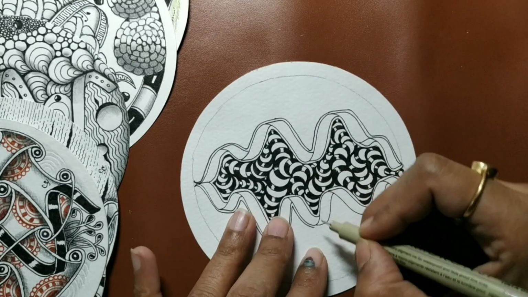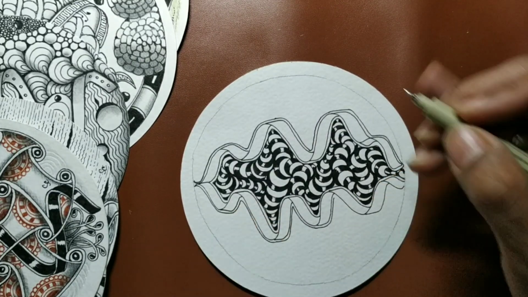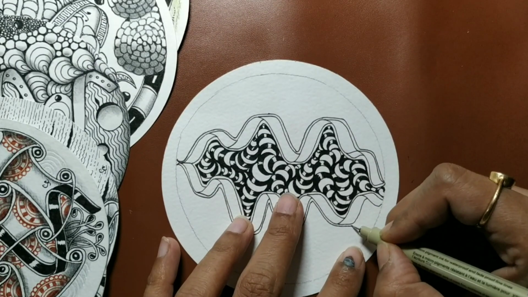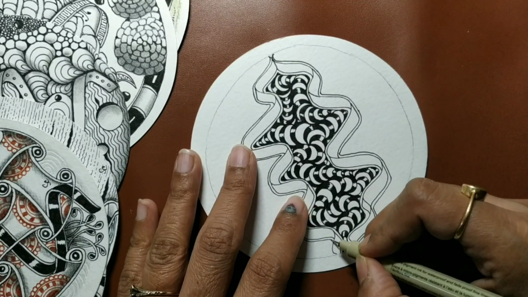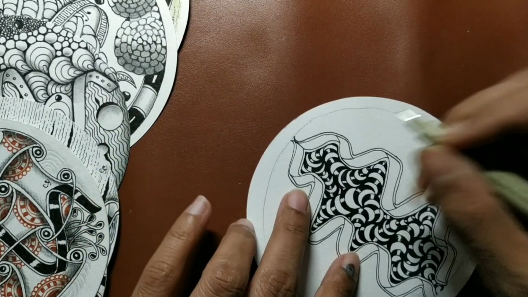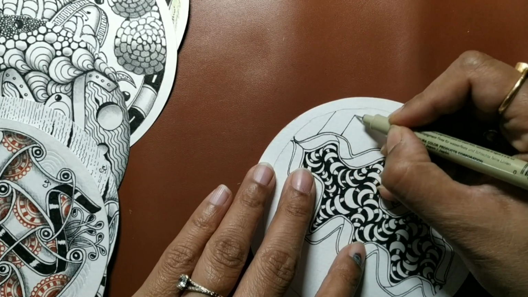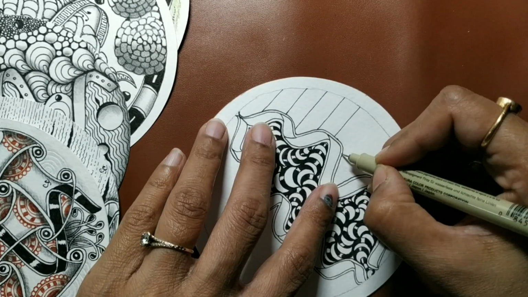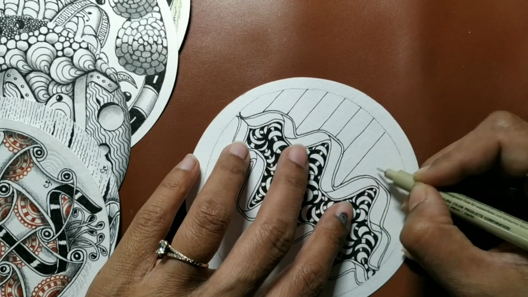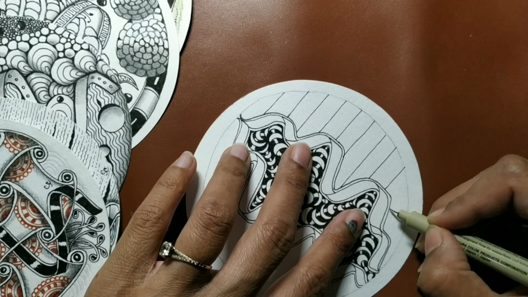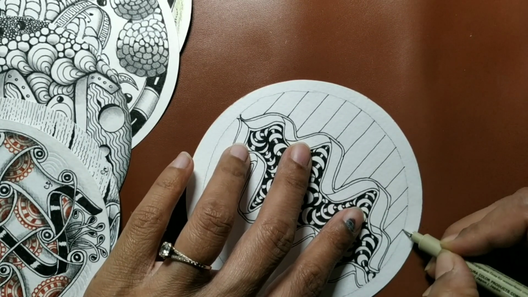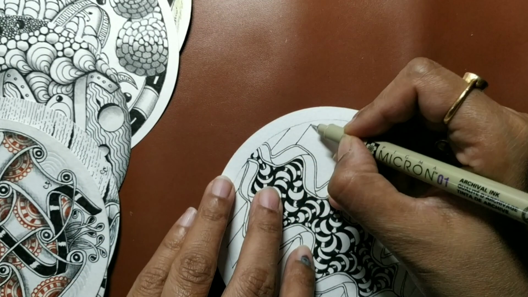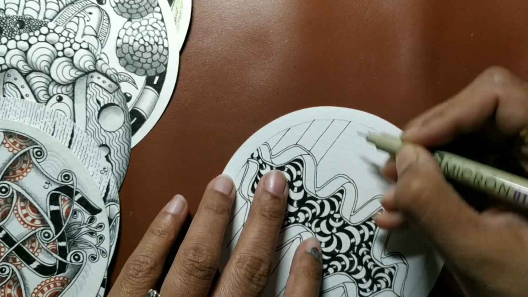It is nothing but printums in a square grid. You can add a mingle, you can add bales, you can add any other tangle of your choice. Feel free. So I'm going to draw a square grid first. Like this. The same thing on the other side also. You can always vary the tangles on the two sides.